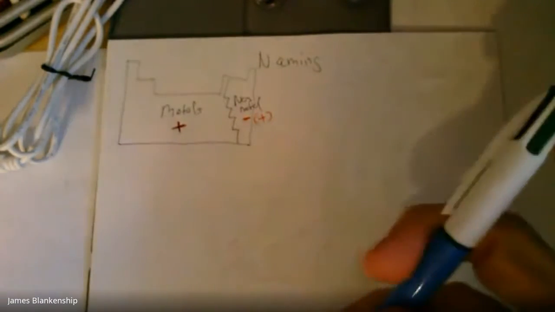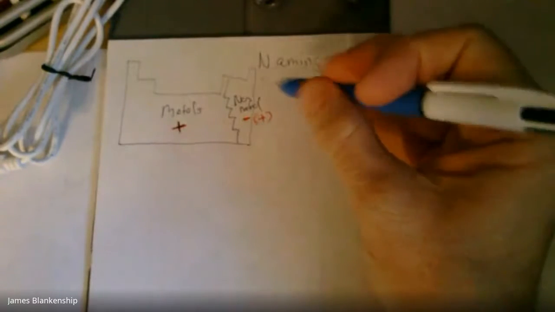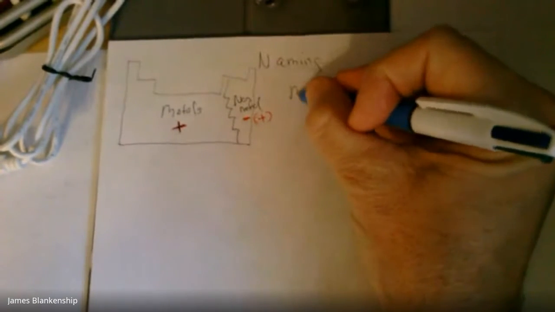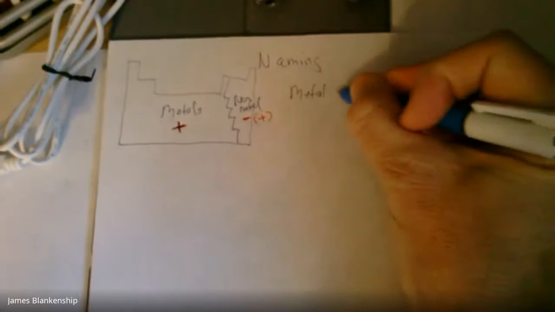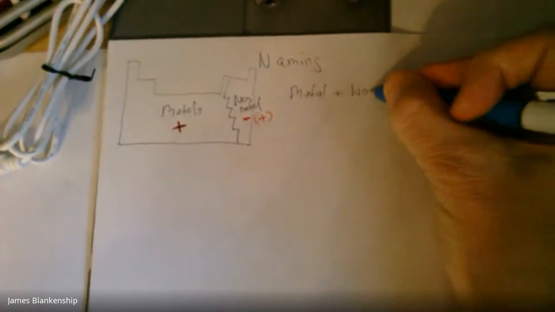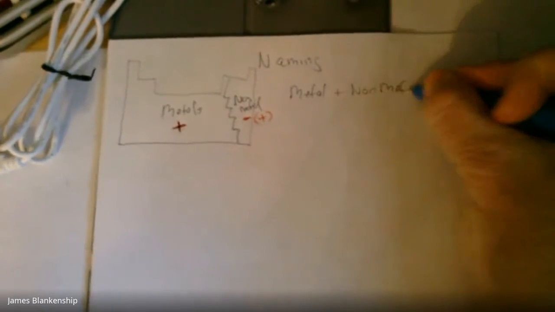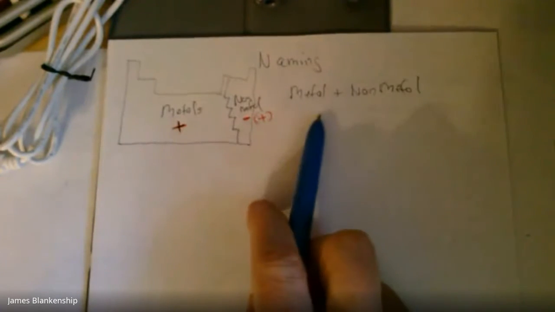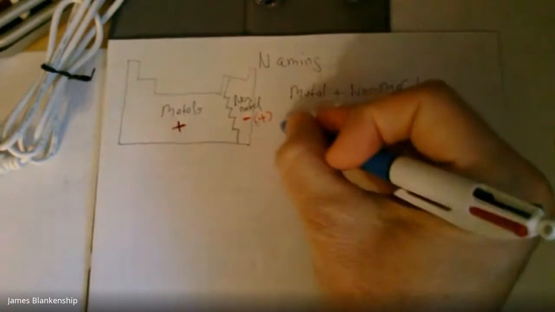So when we come into naming, we're going to talk about 2 approaches. One is going to be if you have a metal plus a non-metal. And let's talk about the simplest case first.